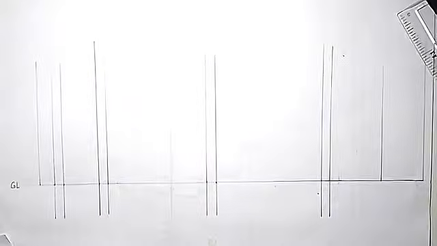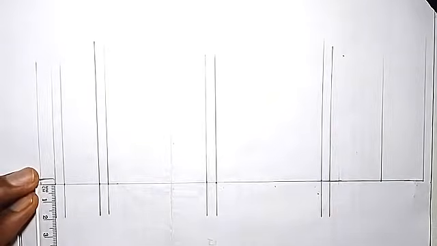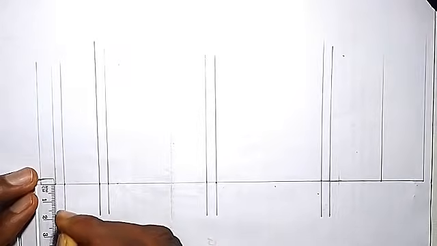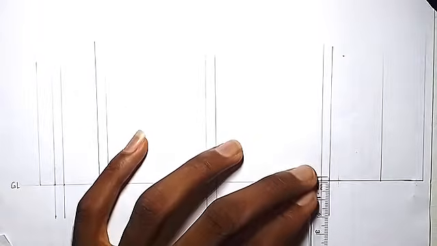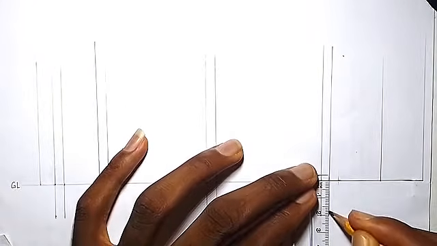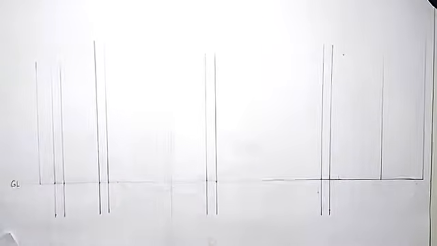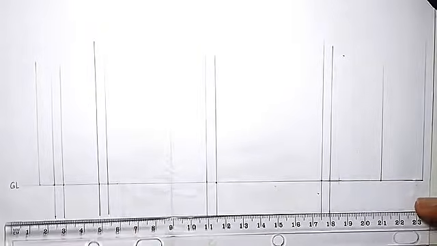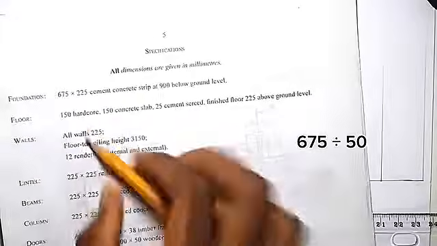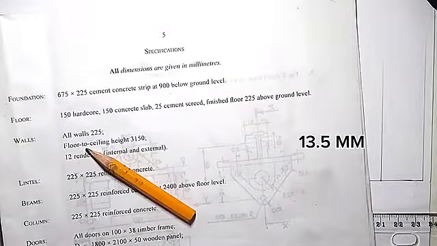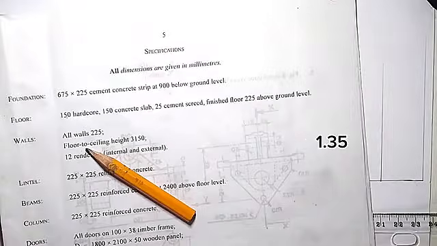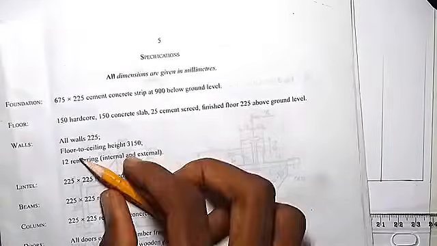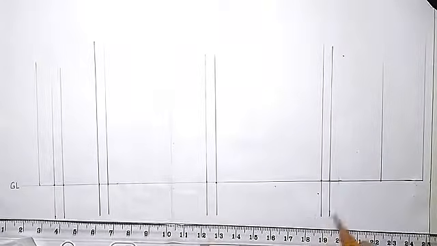We'll take this part here, 1.8 cm, which is here, and also mark 1.8 here. So we'll then draw a base, the column base. Now the column base, we're having 675 by 225. So 675 divided by 50 is giving us 13.5. Then divided by 10 is 1.35, which is 1.4 approximately. Then the 1.4 cm is going to be for the width of the column base. So the width is going to be 1.4.